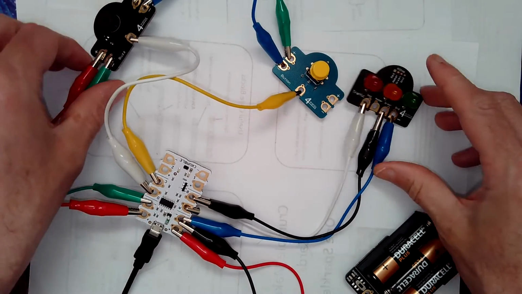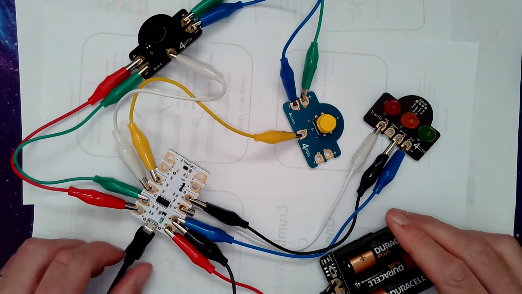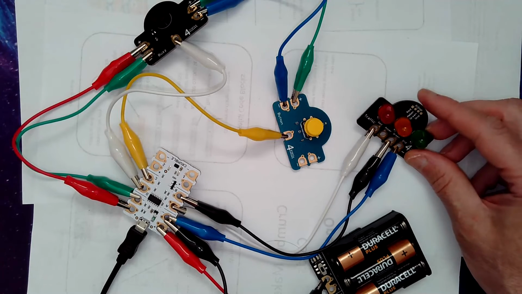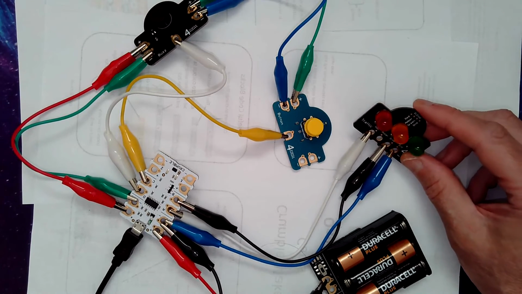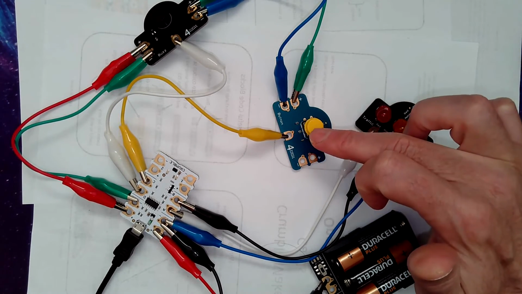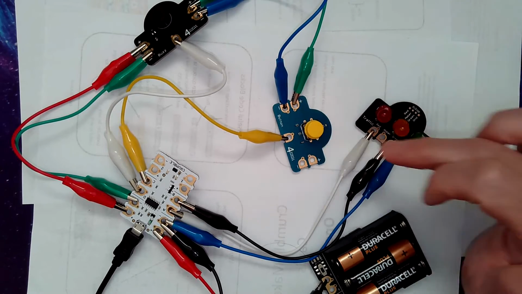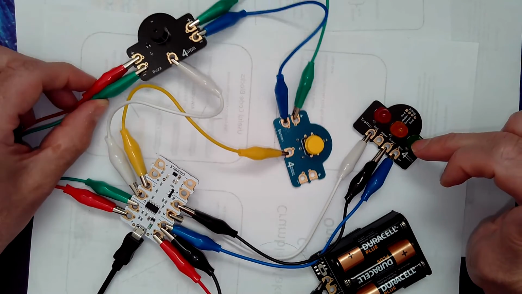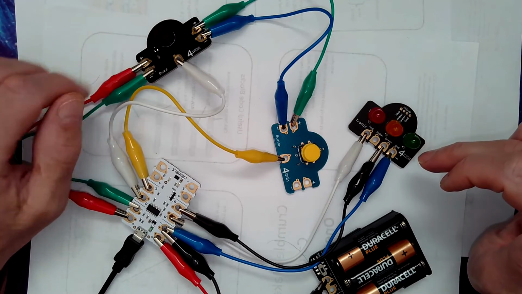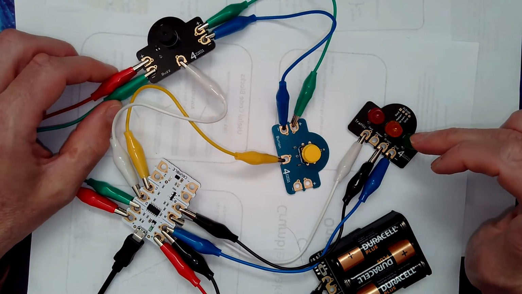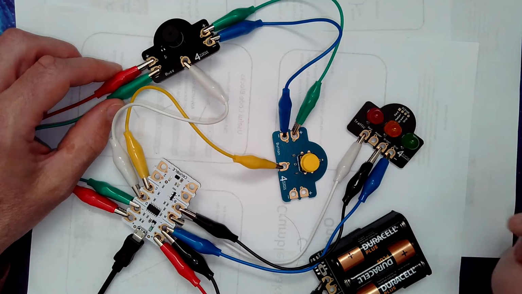So that's all my wiring done for a Pelican crossing, and what's going to happen is the crossing will be on red in its steady state. When there's an input with the switch, the light will turn to green and flash, and the buzzer will buzz for a few seconds, and then it will go back to being red.